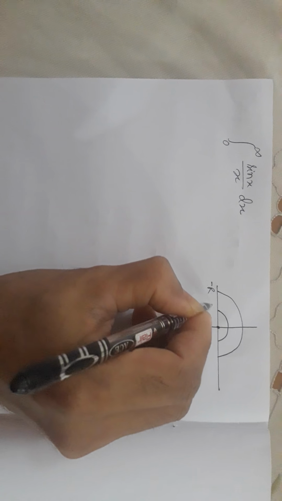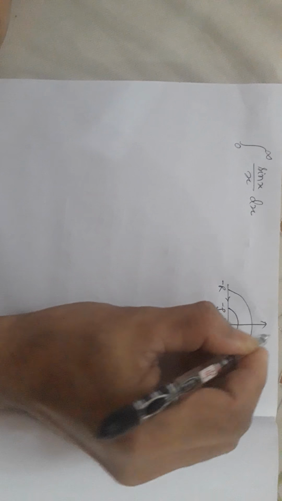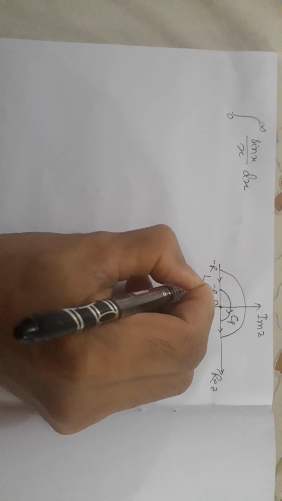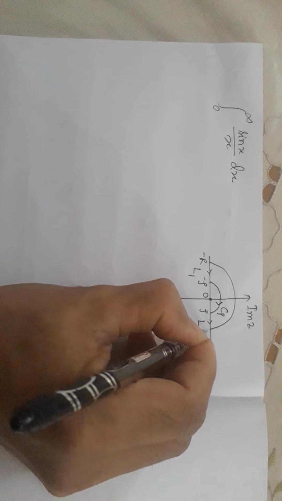So this was from minus R to minus rho. This is the straight line. This is the origin, this is the real axis, and this is the imaginary axis. This was your semicircle, C rho. This is L1, and this is L2, the straight line extending from rho to R, and this is your C R.